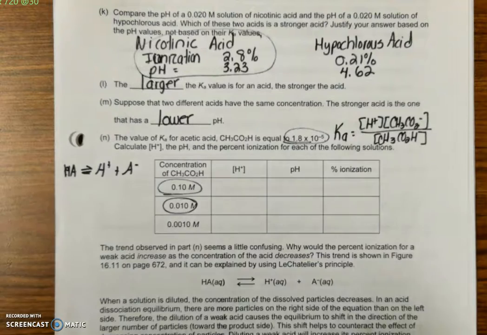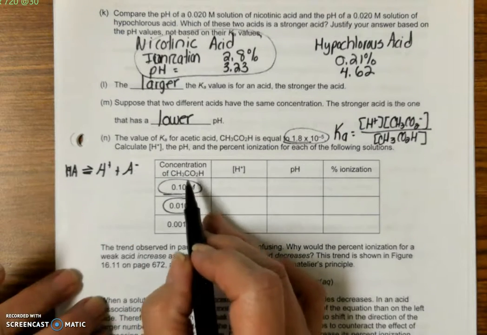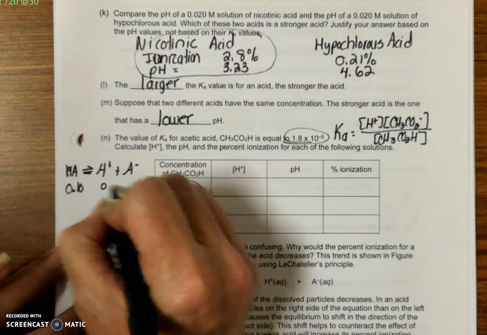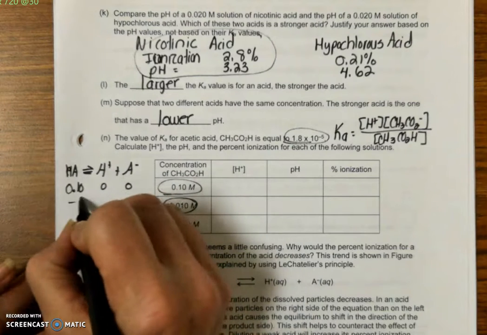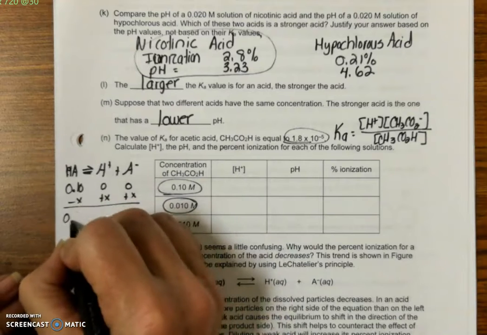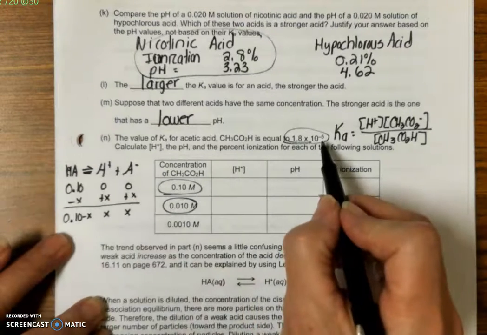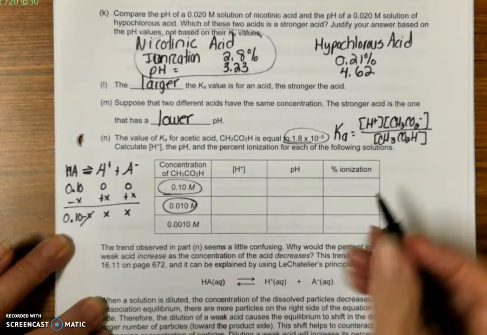There we go. Okay. So here's my acetic acid dissociating. This is my initial concentration. So I'm going to put that here, and this is 0 and 0. Then I'm going to say, okay, I'm going to be minus X, plus X, plus X. This is going to be 0.1 minus X, X, and X. Again, look how small this is. Remember, we talked about it being smaller than about 10 to the minus 3 when we looked at solubility in the last unit. So what I'm going to do is I can ignore that.